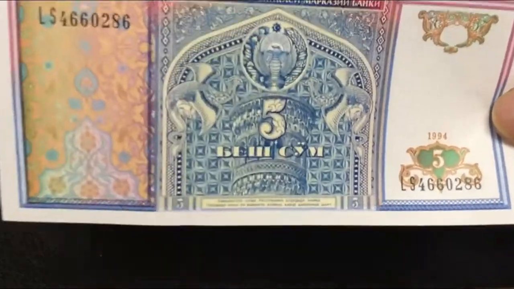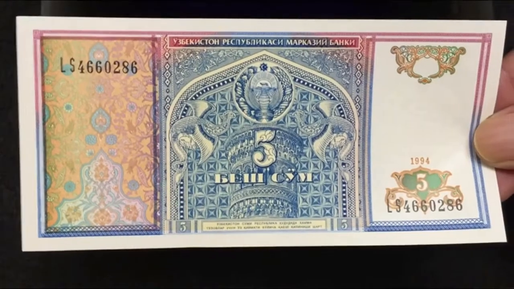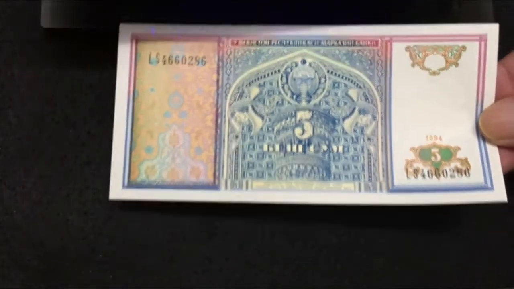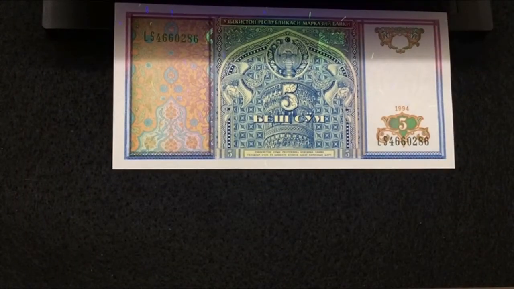This is also from Uzbekistan. This is Uzbekistan 5 sum bill. Front side. Let's put it under the UV light. Serial number is visible on the bottom right and on the top left also. Number 5, and then some pattern is visible in the middle as you can see here.